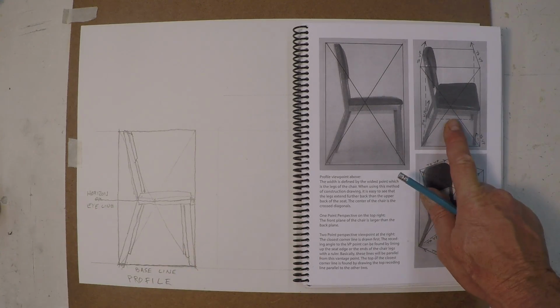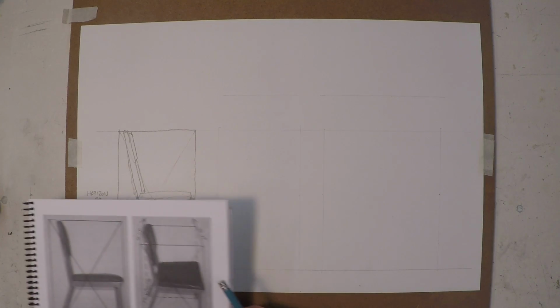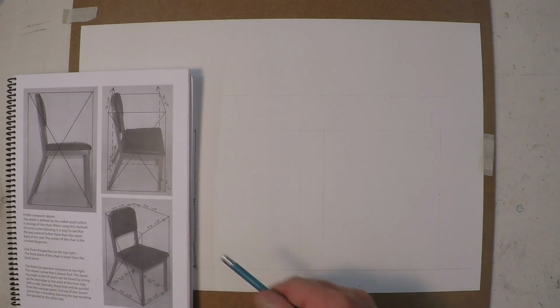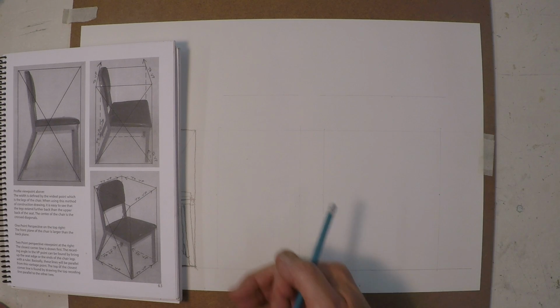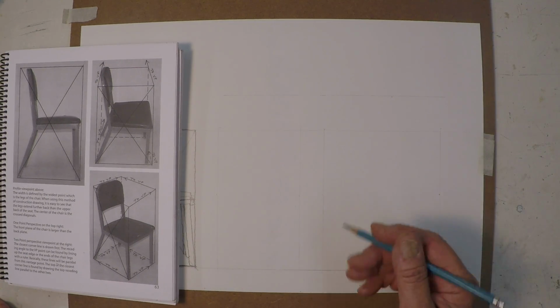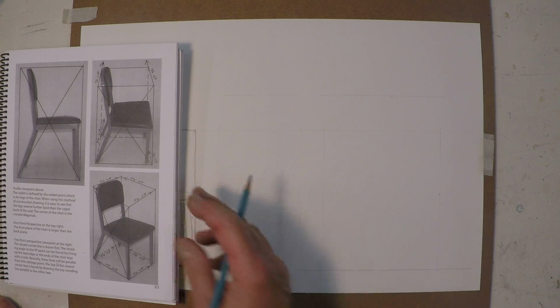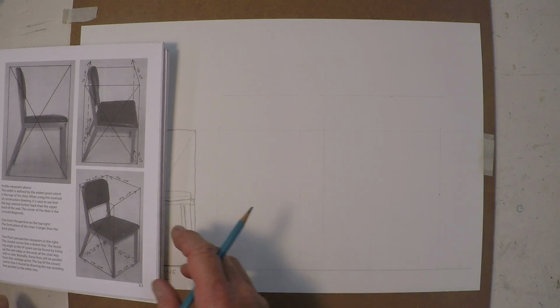Okay, now we're going to talk about the one-point perspective. And the project on the next page, the first thing you'll see is there's 4 pictures, and you're asked to finish, first of all, the baseline. So the first thing we're going to do in this one is basically the same thing.